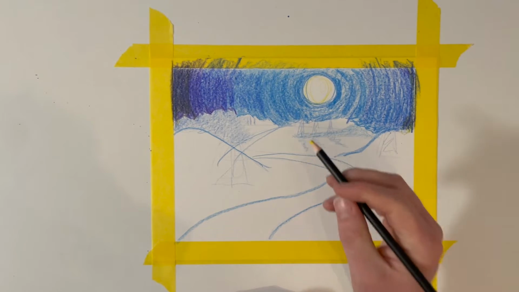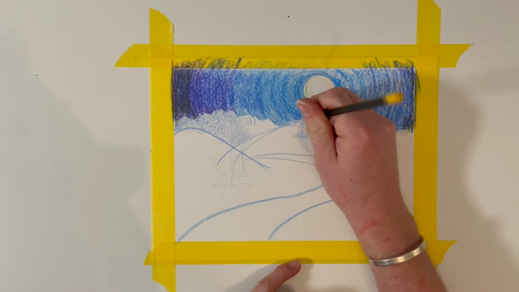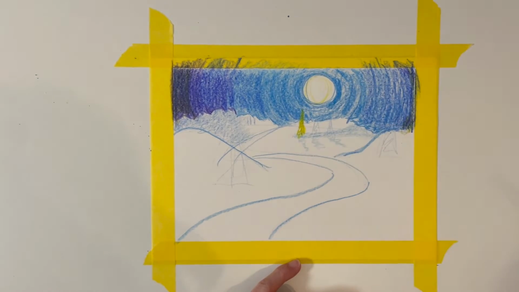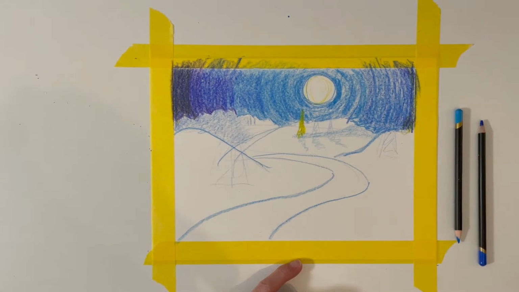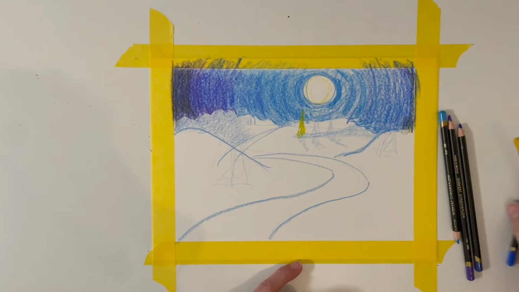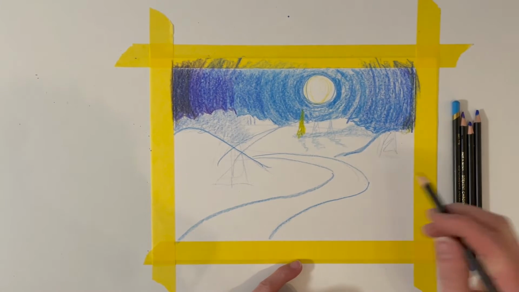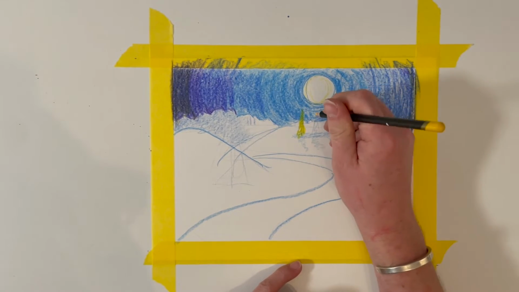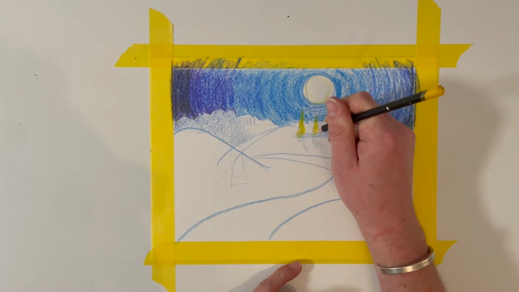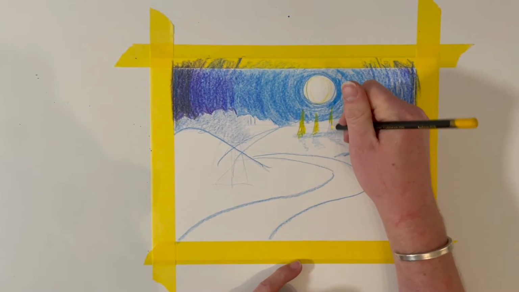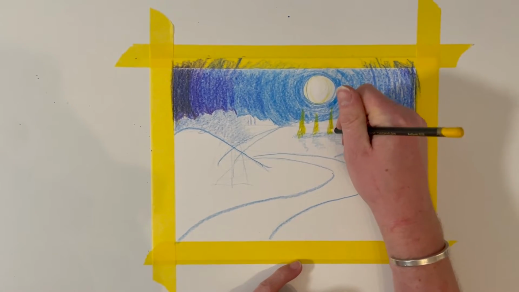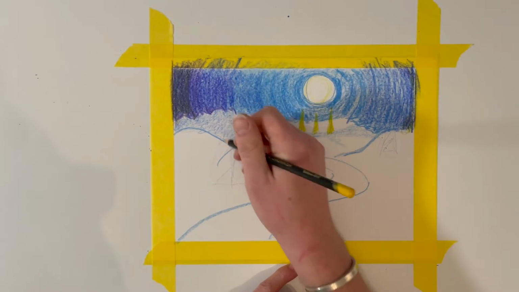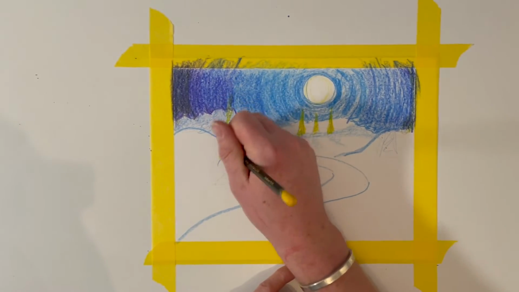So the trees, I'm going to start with yellow, because in terms of my colour scheme, I'm sticking with these blue tones, and the yellow will contrast really nicely against that blue. We can have some different sized trees. There we go. And then this tree is going to be nice and tall, and it's going to take over.